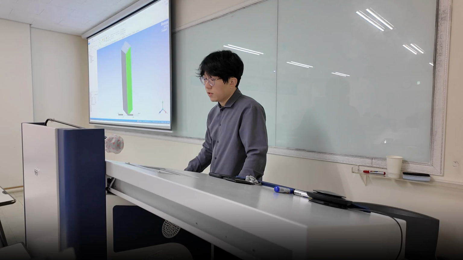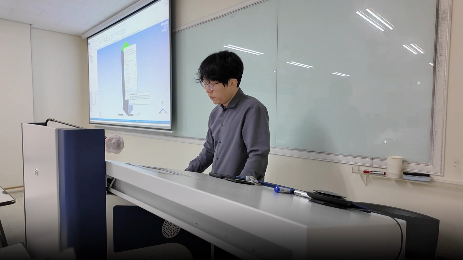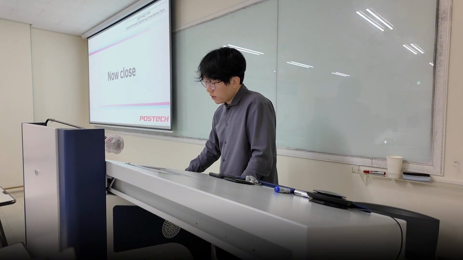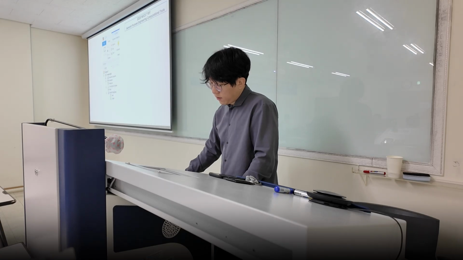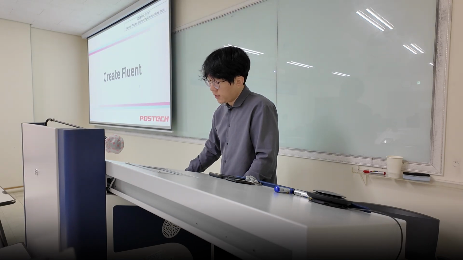If you can, then you can name them one by one. For example, here it's gonna be created as a named selection. It's gonna be inlet, and the other side will be called outlet. And you can see the quality of the mesh being 1. Yes, you should be able to see it.